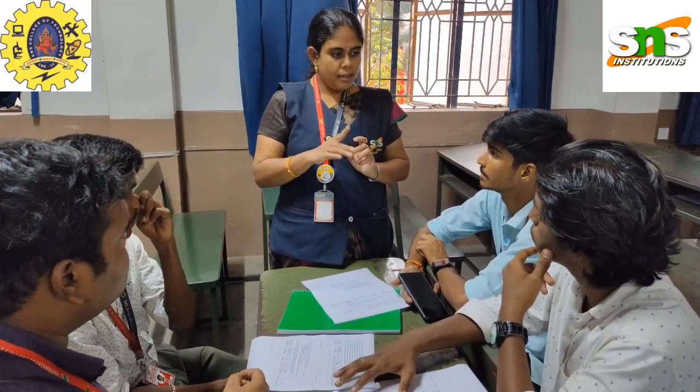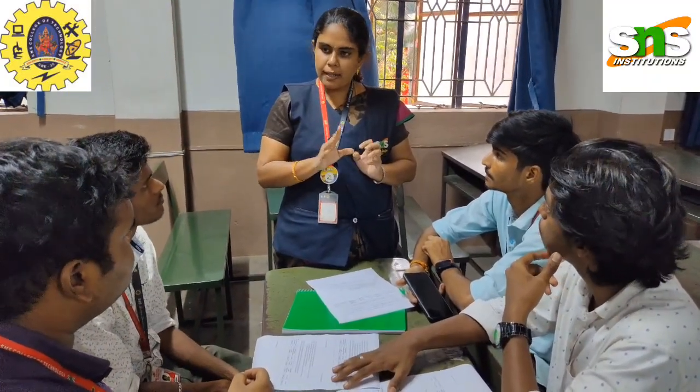Drop, in the sense the structure will be dropped. Again, the table structure is changed. Truncate will delete the entire table. So these two come under DML commands.